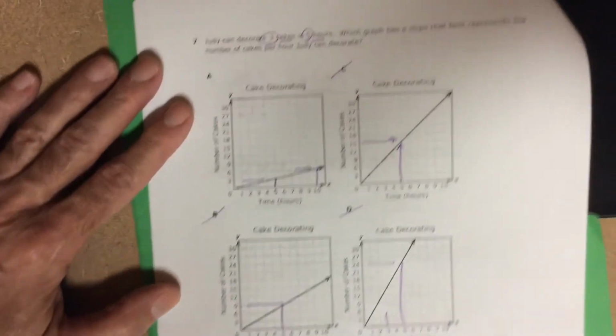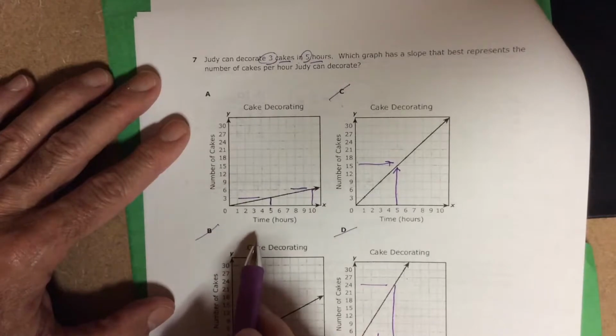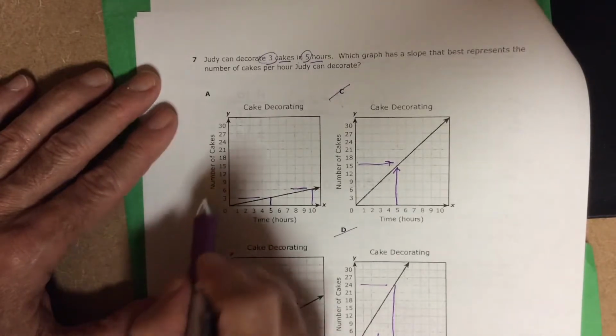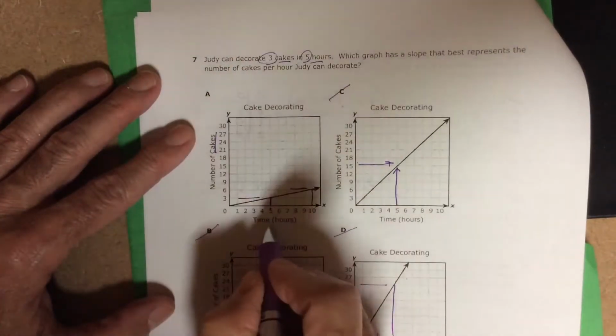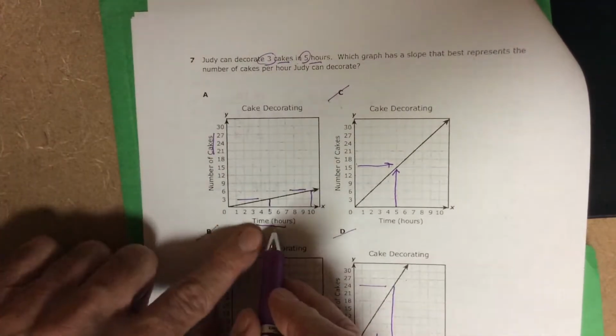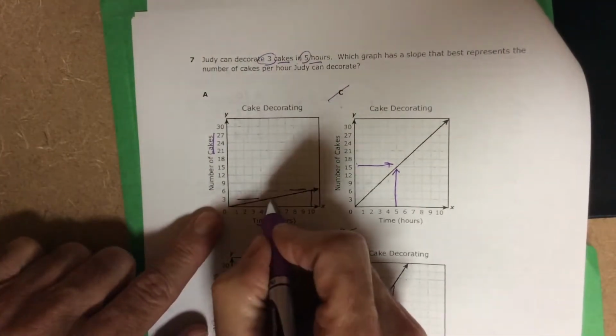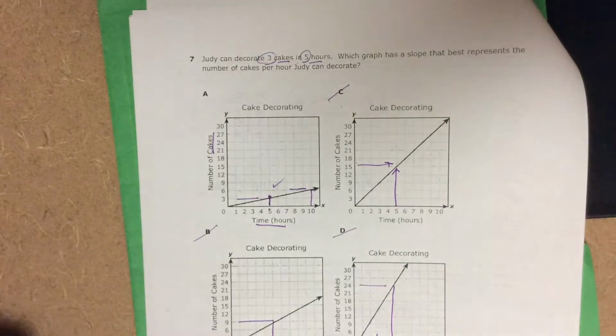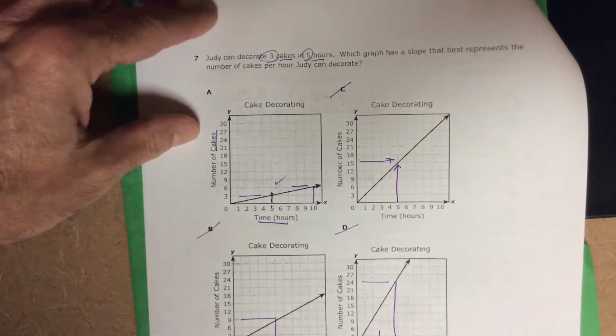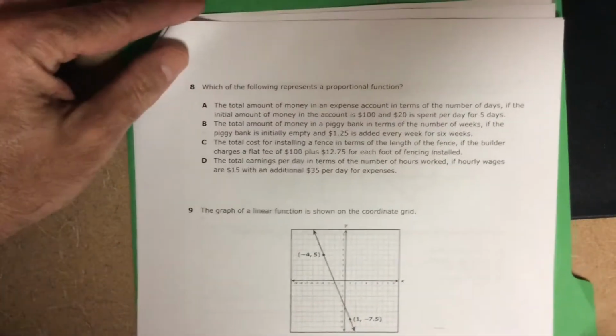Wow, this was really easy. All you had to do is find 3 cakes in 5 hours. Cakes again over here and hours right here. So 5 hours, 3 cakes on the line, done. Pay attention to the labels. Annotate. Number 8, a lot of reading.